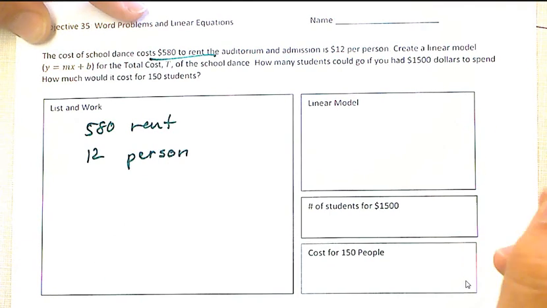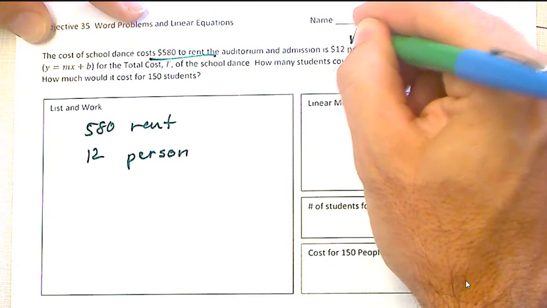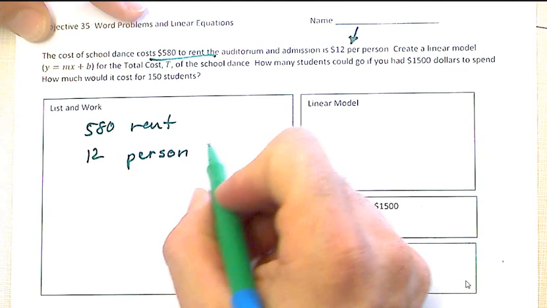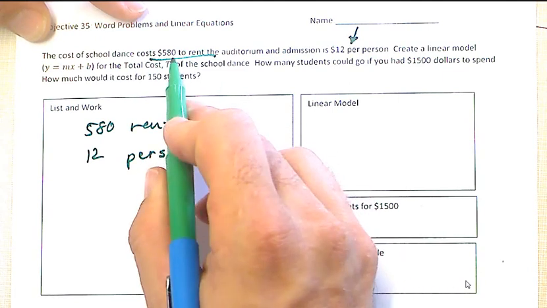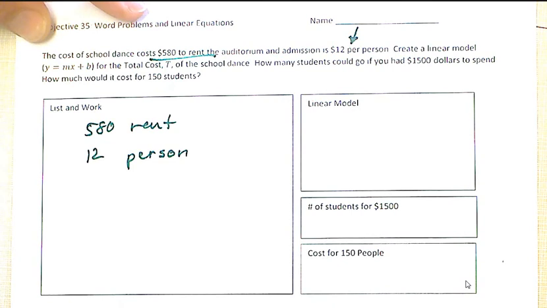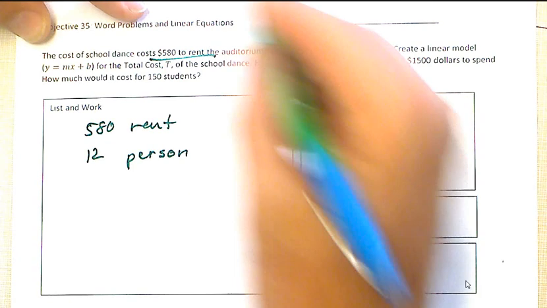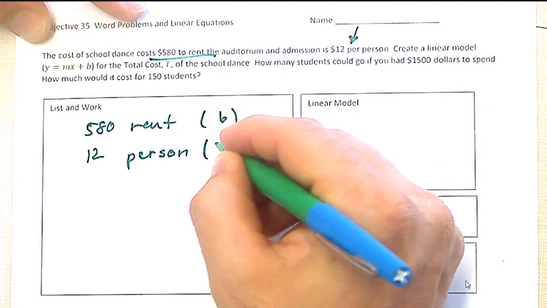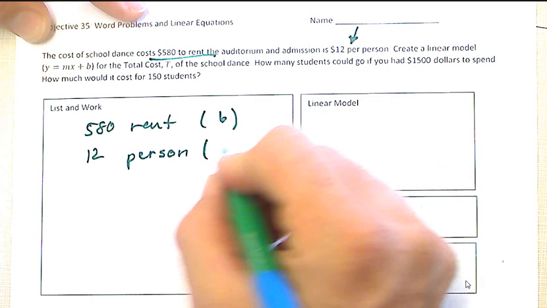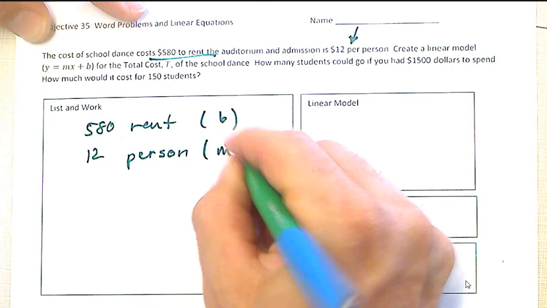Okay, the $12 per person is something that could change. The $580 is going to be constant. That's not going to change. So that's how I identify the $580 as my y-intercept and the $12 per person as my slope, because that's going to change.